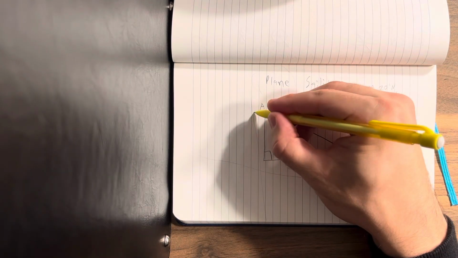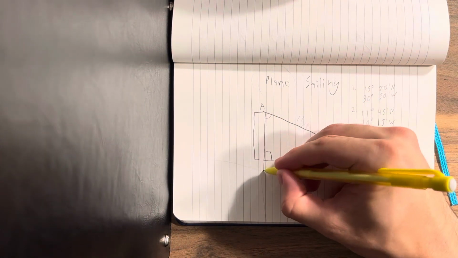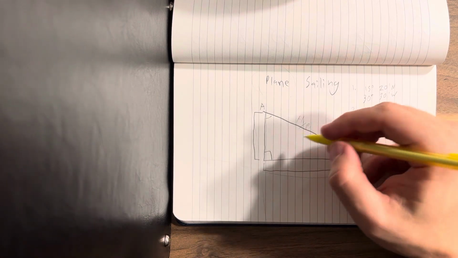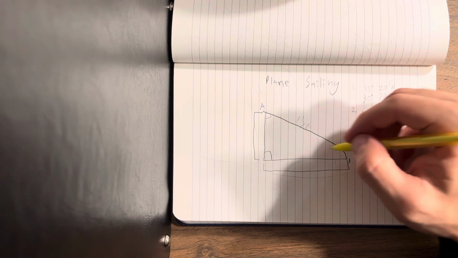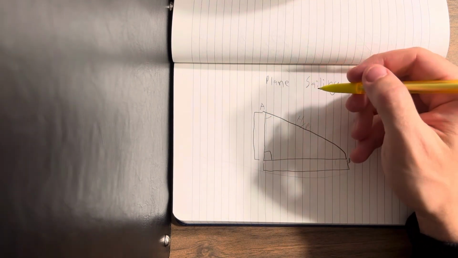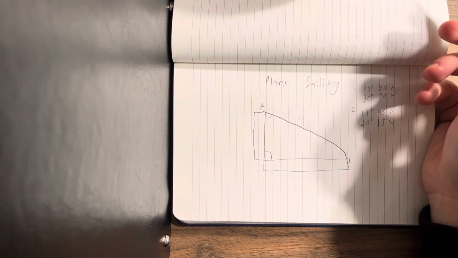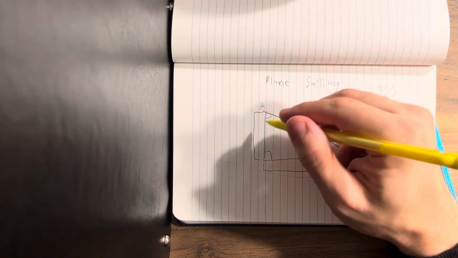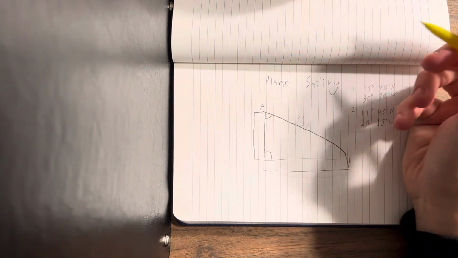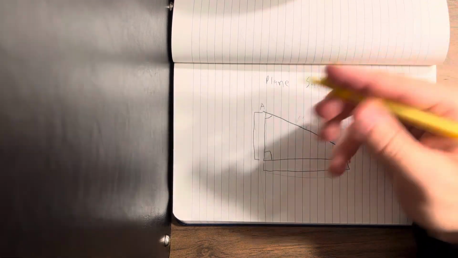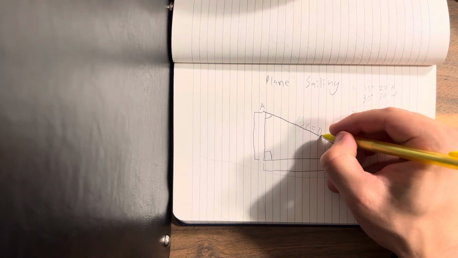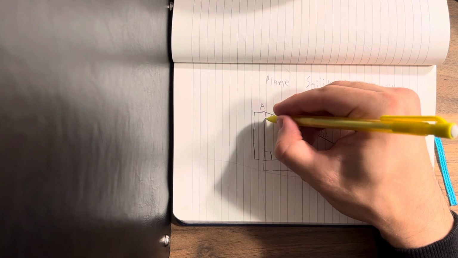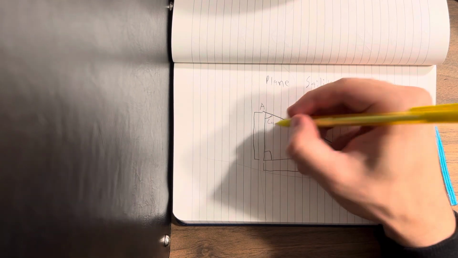All you need is this leg and this leg. With the Pythagorean theorem, you could then find this distance. And with a little bit of trigonometry, a tangent specifically, you would be able to find this angle, which would be your course angle. Nice and quick. So we can label the hypotenuse as distance and this angle as CA.